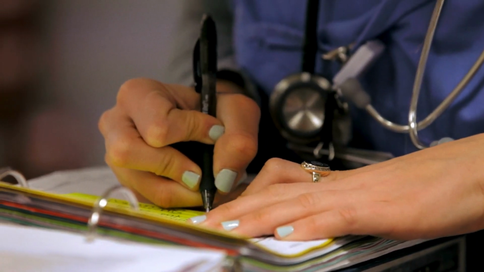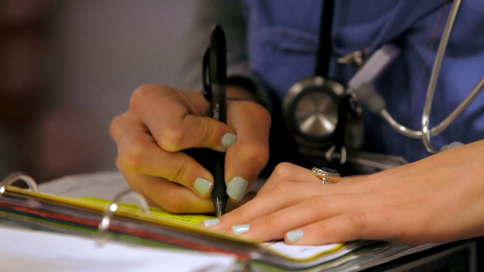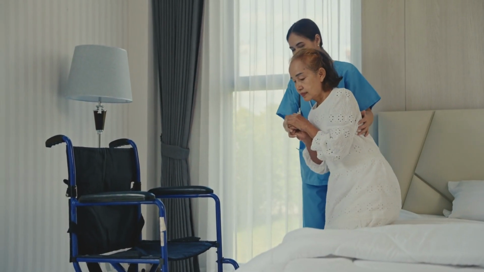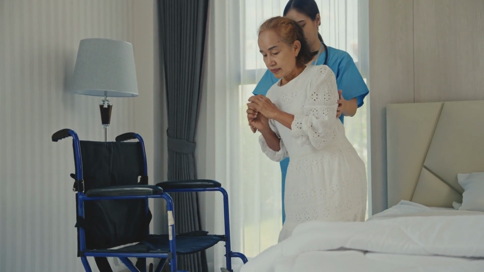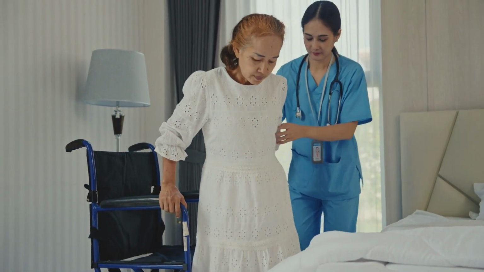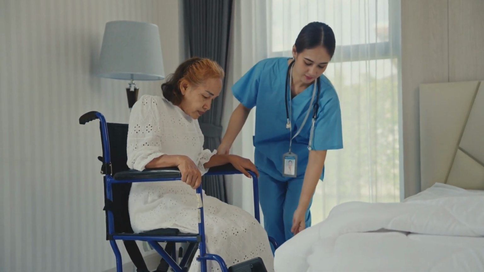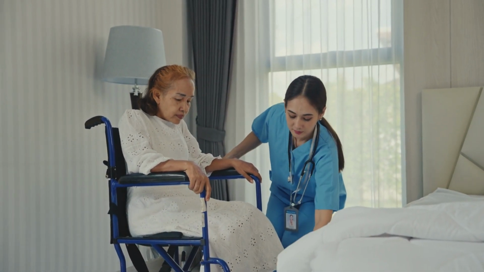The resident's care plan will tell you as a nurse aide what actions you need to take in order to prevent falls while providing daily care. It is important to remember that if a resident has fallen once before, then that places him or her at a higher risk for falling again.